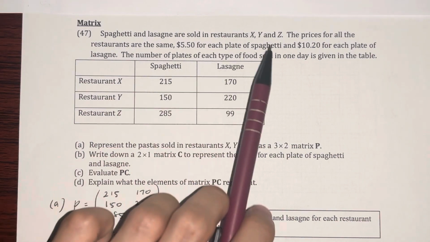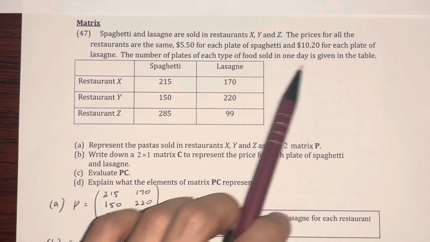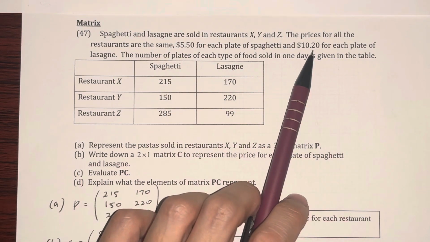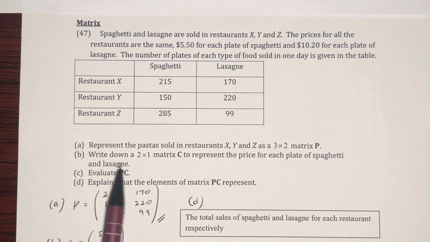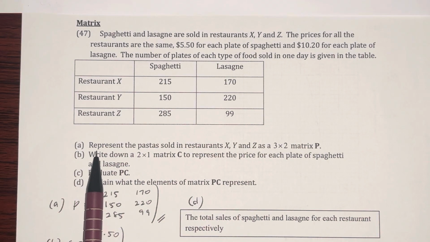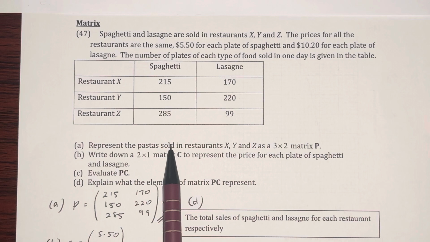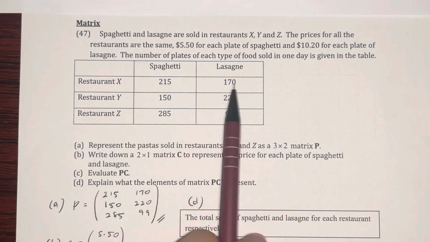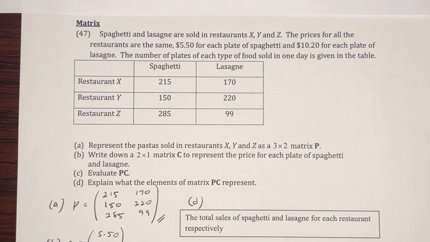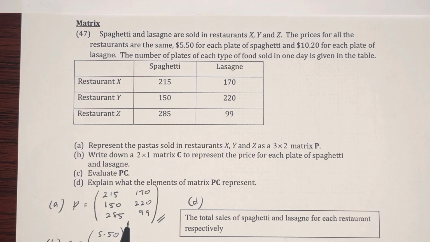So in this case, we have some restaurants selling pasta and lasagna. I think lasagna is spelled wrong, I don't know why. So I have 550 and 10 something, and this is the table. Usually the first answer of a matrix is this table, and in this case it is, because I want what represents the pasta, so these two are pastas, in a 3 by 2. So this is very clear cut. P will be this table here straight away.